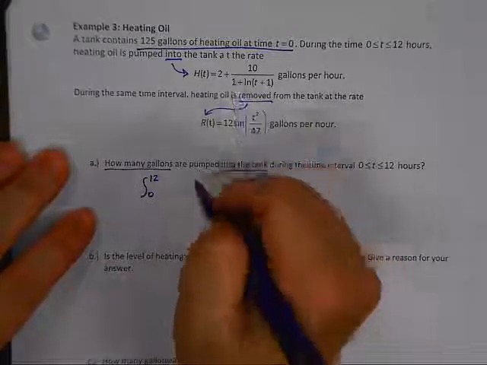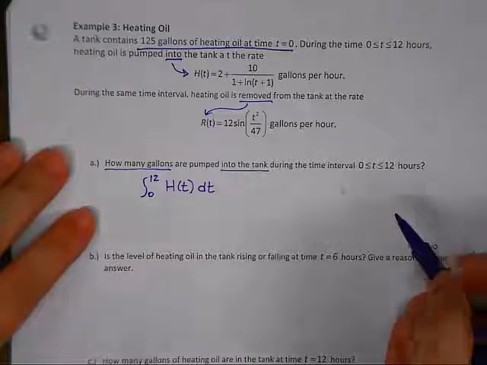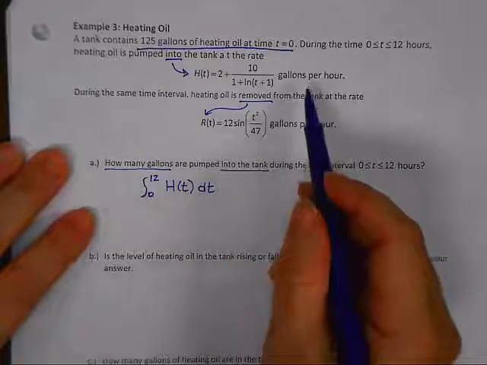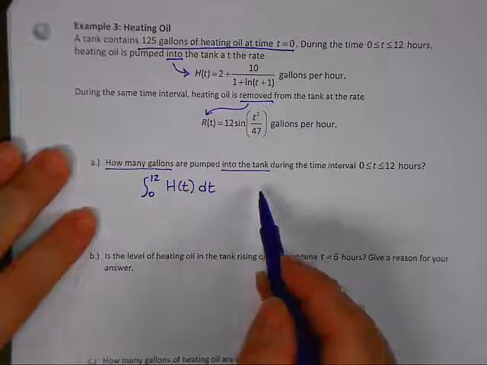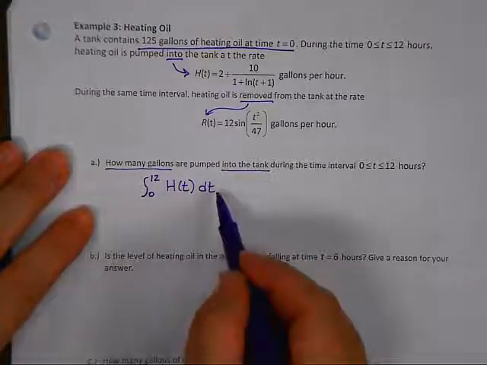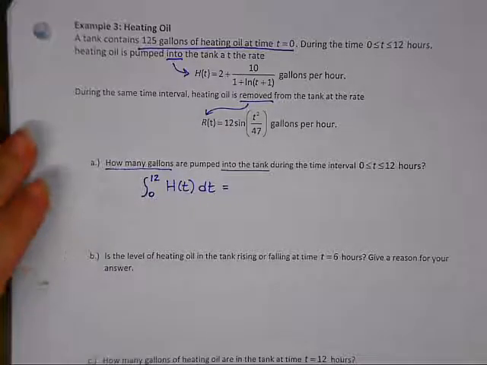Integrate this one, H of T? What do the rest of you think? Is that what you were thinking? Yes, because you're given a rate, you're asked for a total amount of gallons, and it's only asking about in, not out. So this is what you're going to do. That's what the AP exam wants to see as far as setup is concerned.